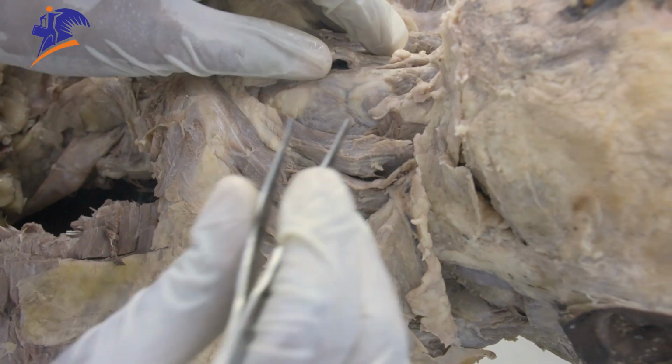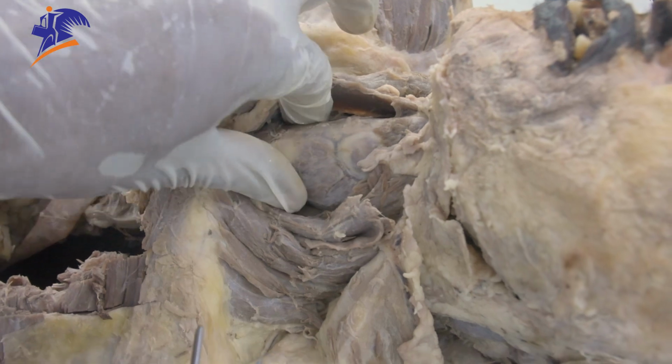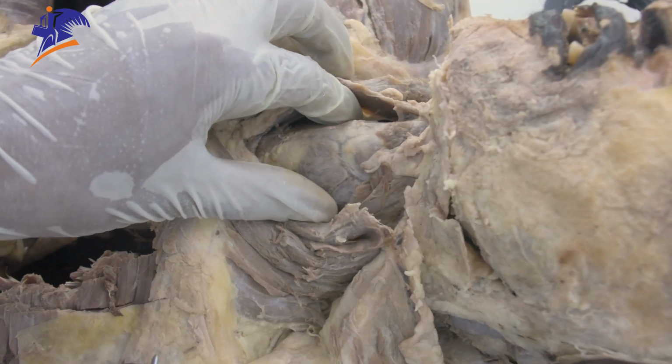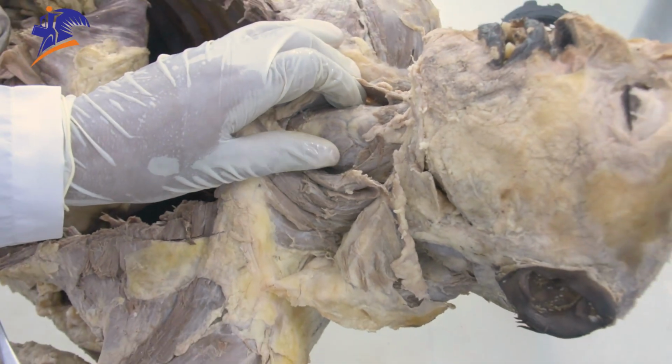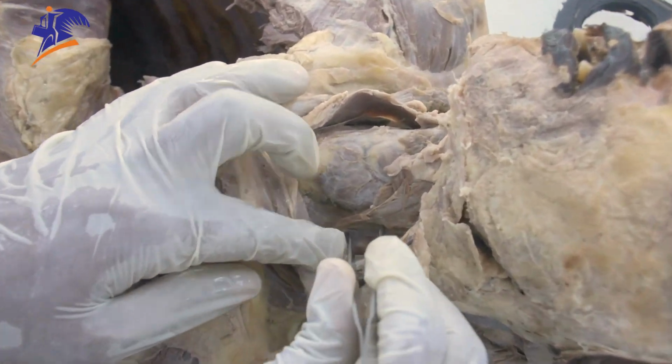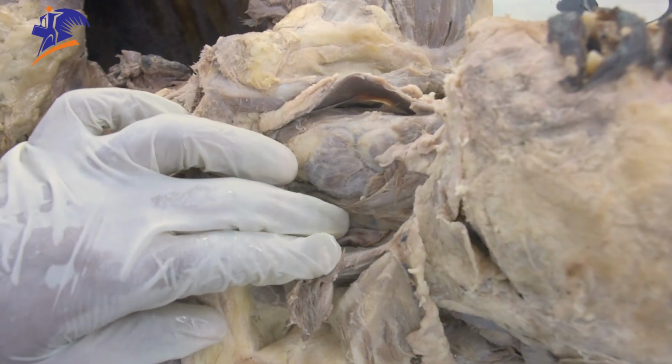We also have the fascia around the thyroid and trachea, called pretracheal fascia. Posteriorly we have the prevertebral fascia, and the sheaths which cover the carotid artery and jugular vein, called the carotid sheaths.